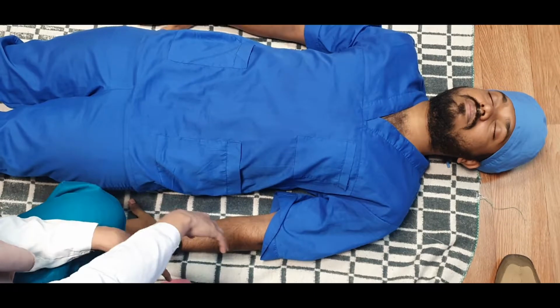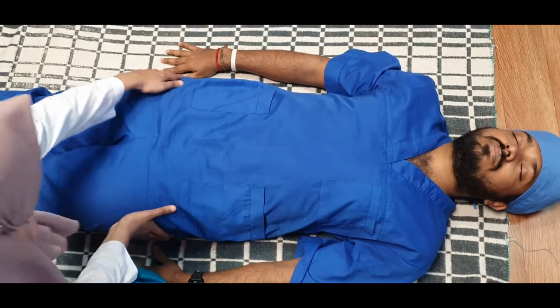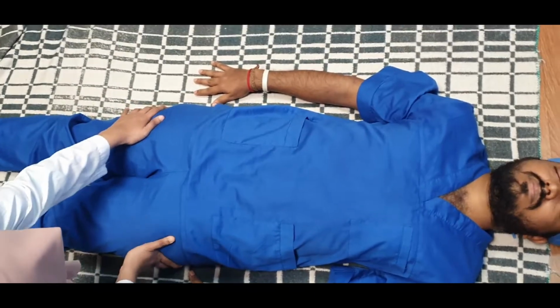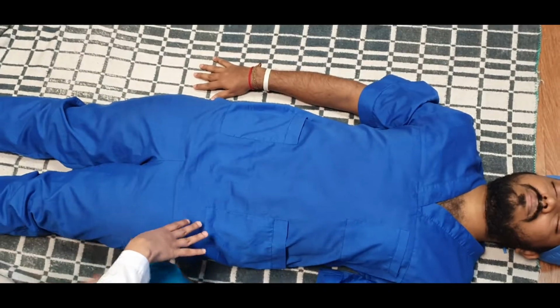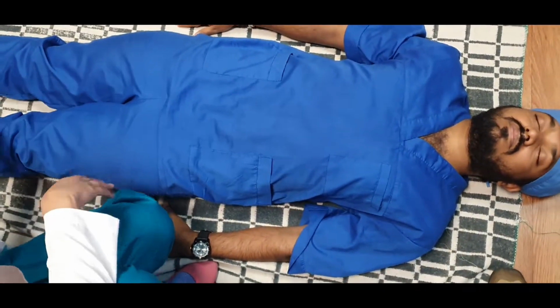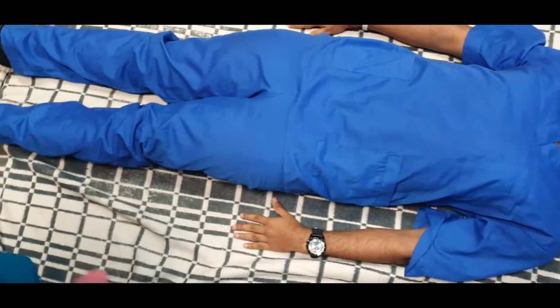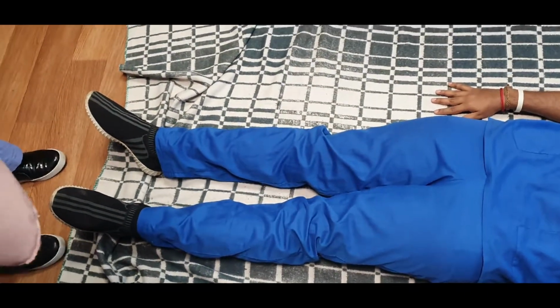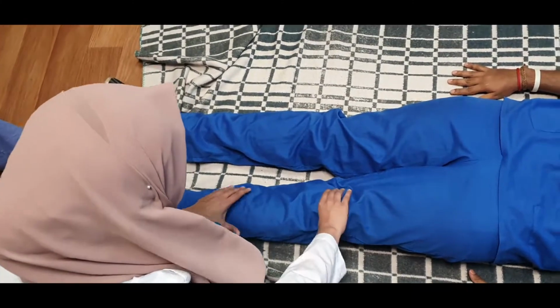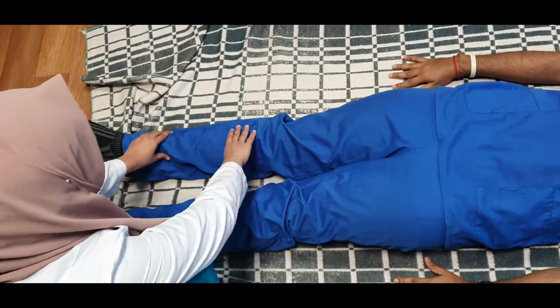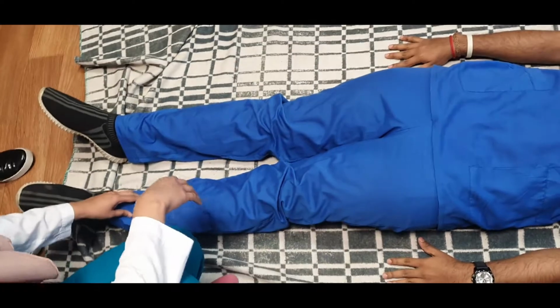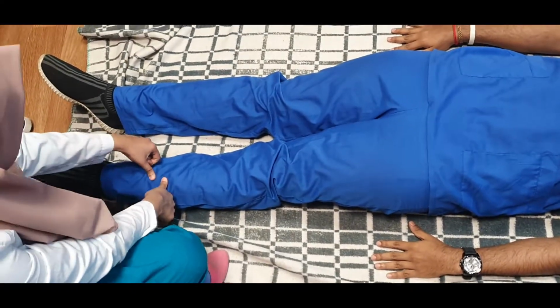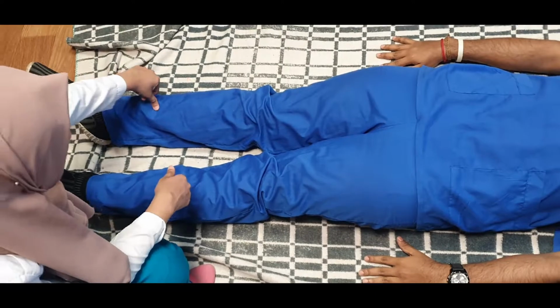And then the pelvic region, you have to palpate and check whether there is any dislocation of joints or any fractures. Then you go to the lower extremities. You have to check whether the lower extremities are straight. If they are straight, that means there are no fractures, and you have to palpate and check for any fractures, and you have to check for edema. So this patient has no edema.